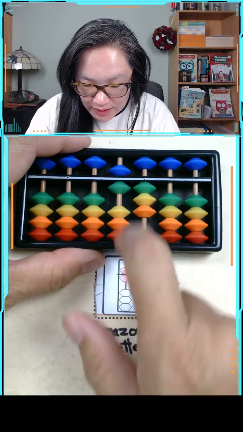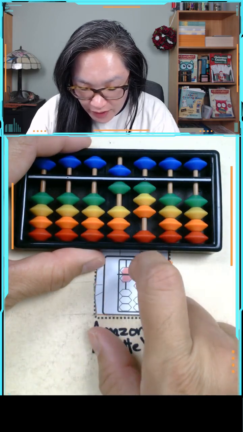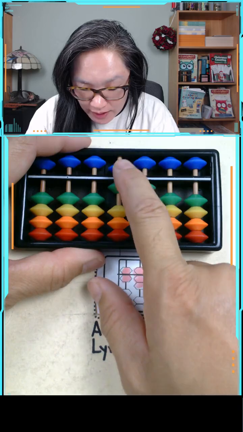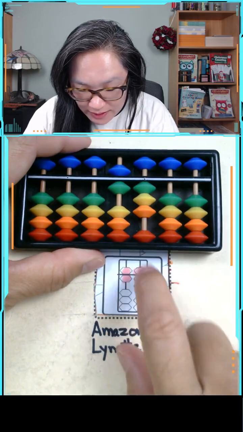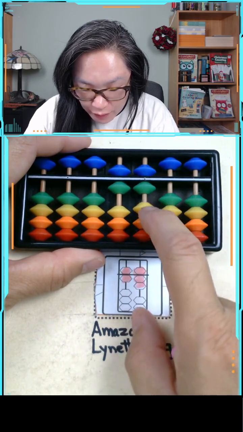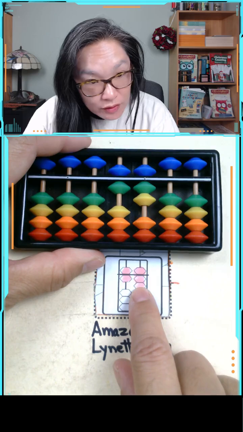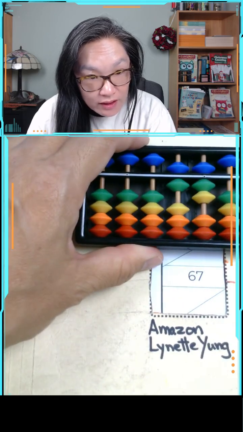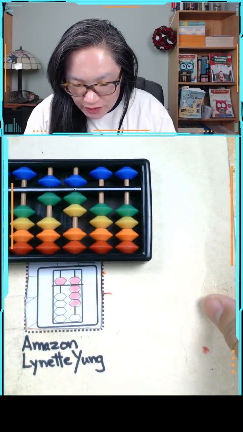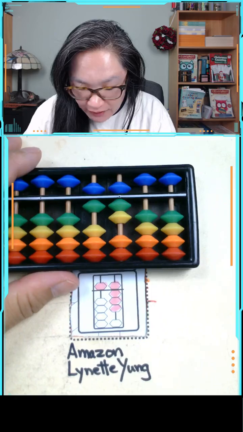But this one is actually 6, right? Top bead is a value of 5, the 1 bead is a value of 1, right? So 5 plus 1 is equal to 6, and then we actually have 7. 5 plus 2 is equal to 7. So our final answer is 67. 67 is the answer.